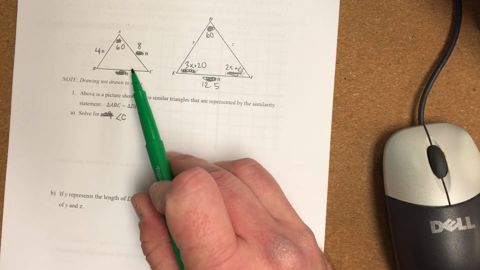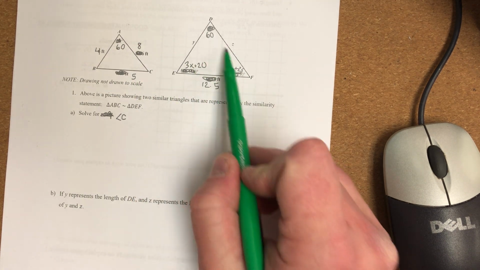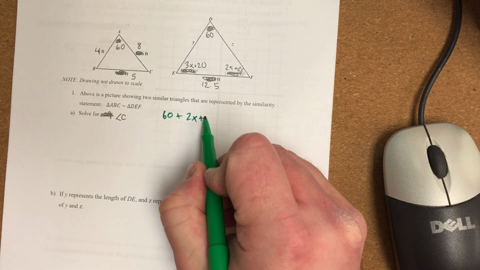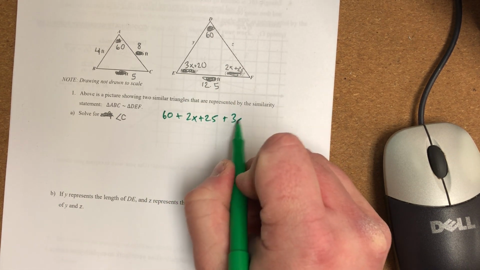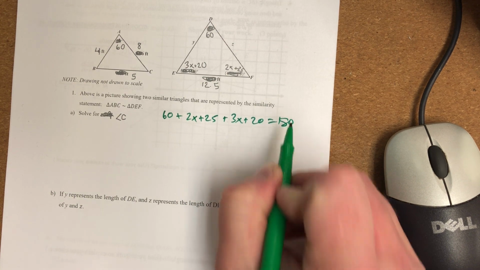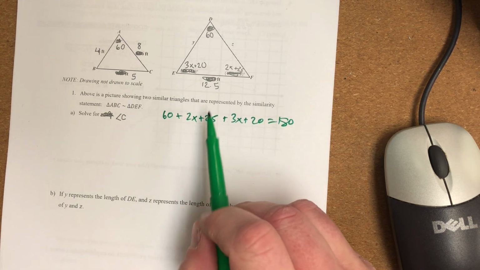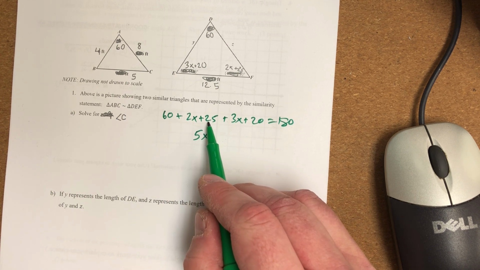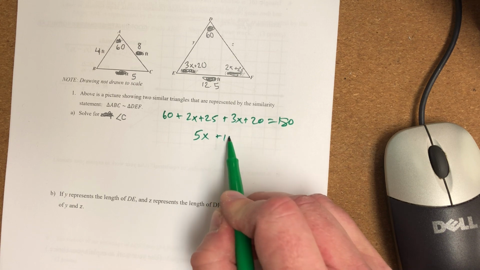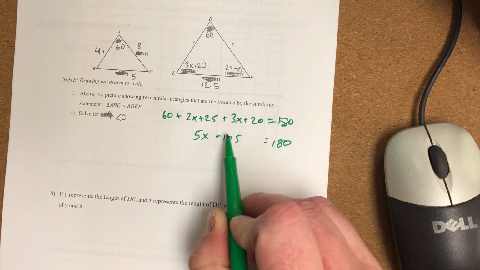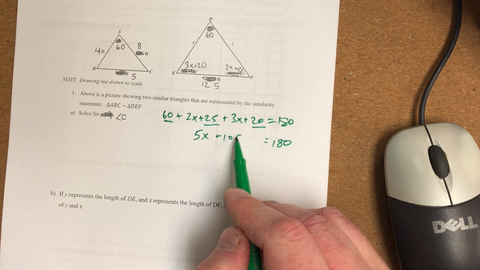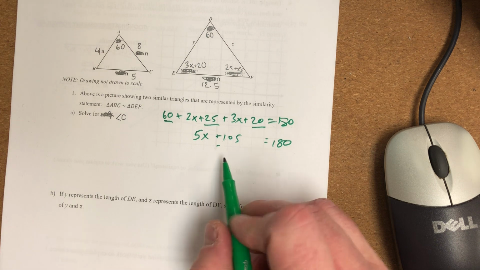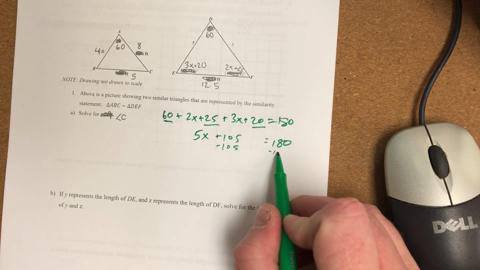So those are equal, but I don't know what that is. I do know that all three angles in a triangle add up to 180 though. So I can say 60 plus 2x plus 25 plus 3x plus 20 has to equal 180 if I add it all up. 2x and 3x is 5x, and 60, 20, 25 adds up to 105. So I get 5x plus 105 equals 180. I'll subtract the 105 from both sides.